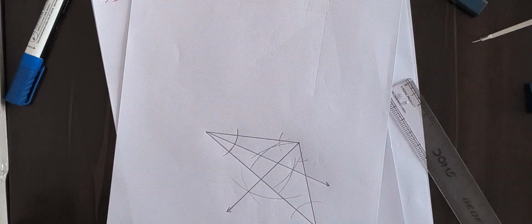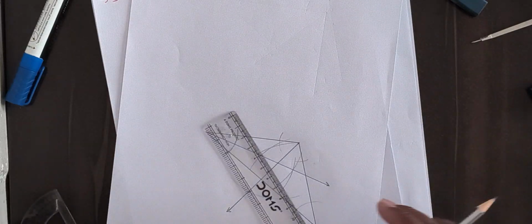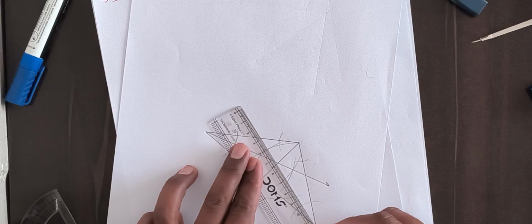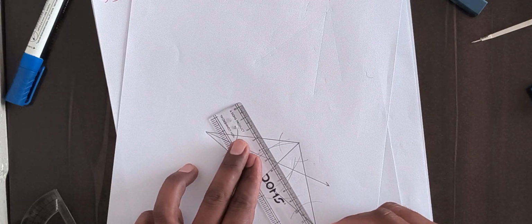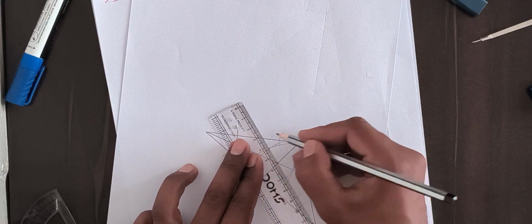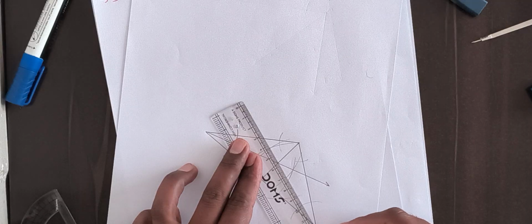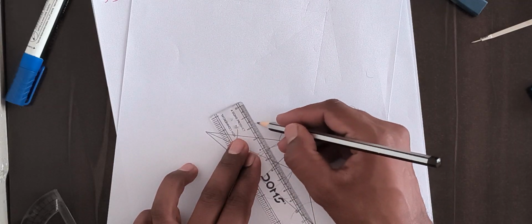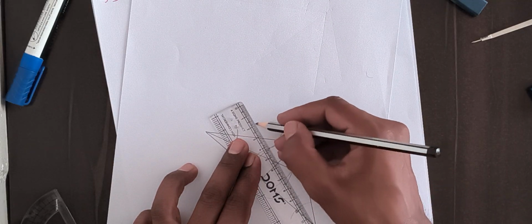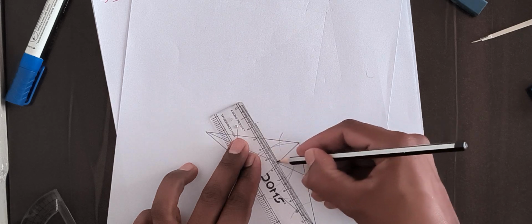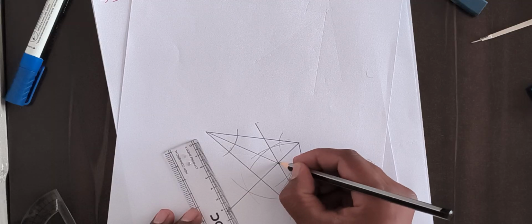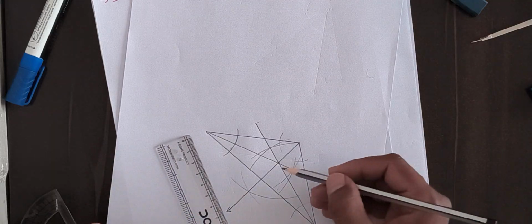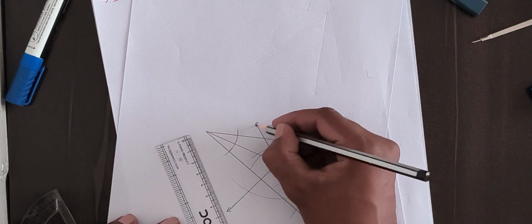Here also I got one point and I need to go from that point. Yes, now you got this point. This point is the incenter.